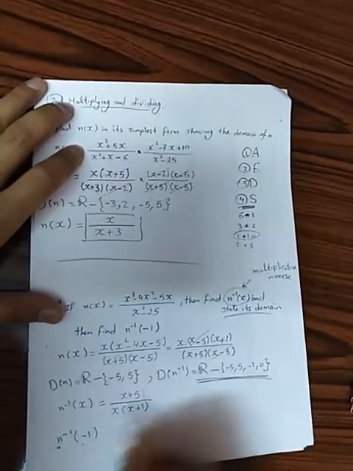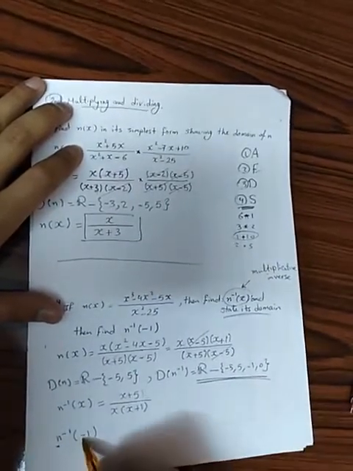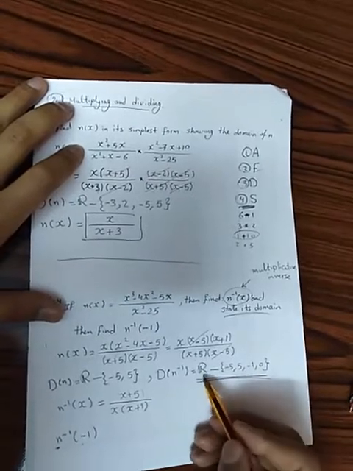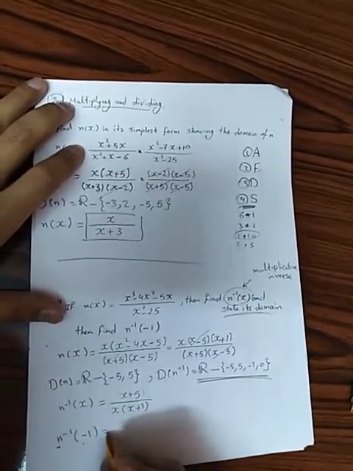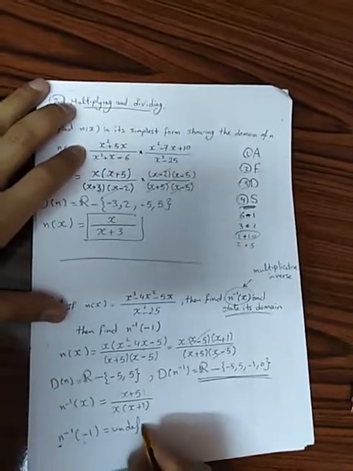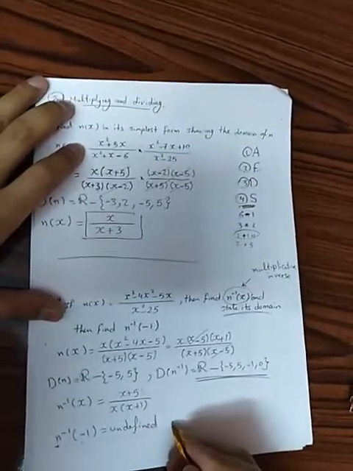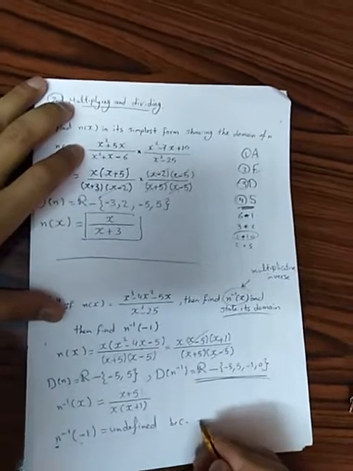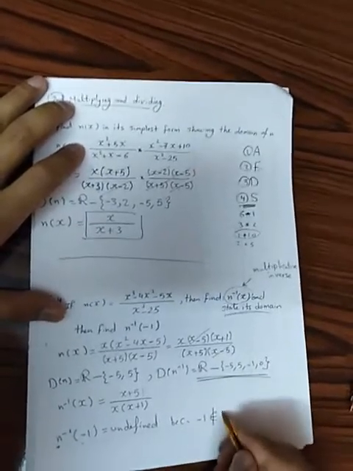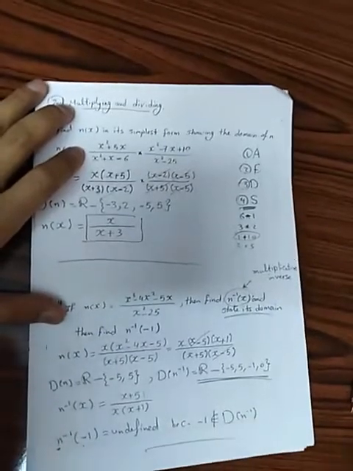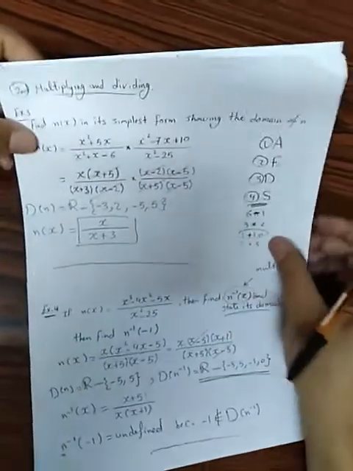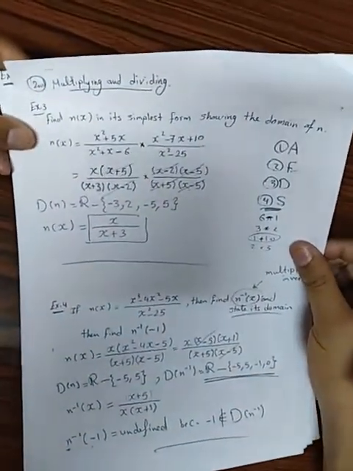If this number exists here, yes, -1 exists here, then it's outside the domain. Then this is undefined, yes, because -1 doesn't belong to the domain of n inverse. And hence we have finished number 4.